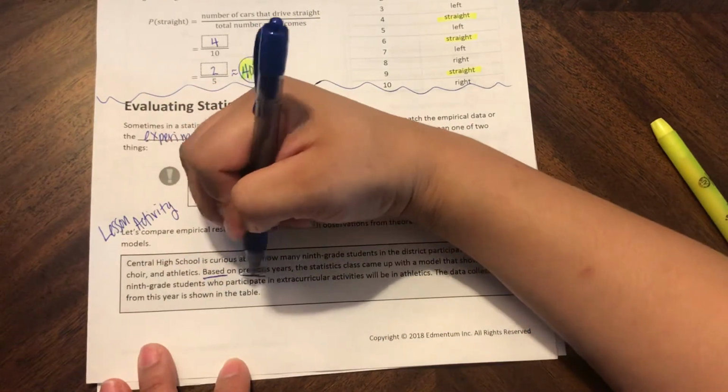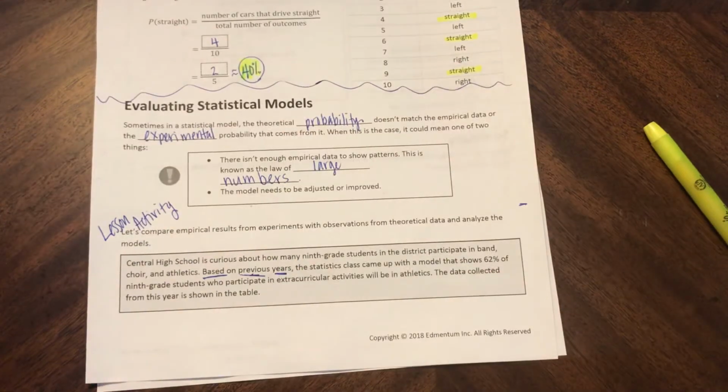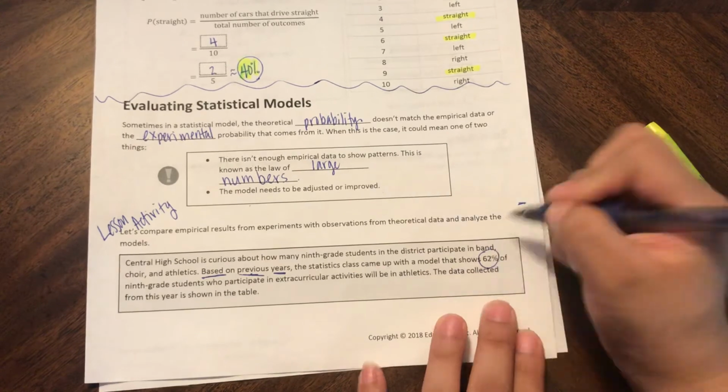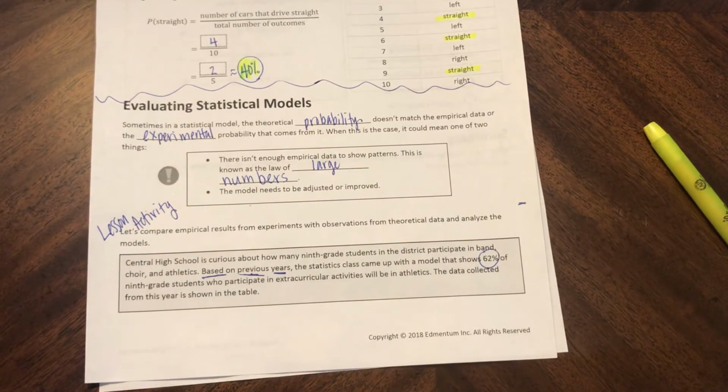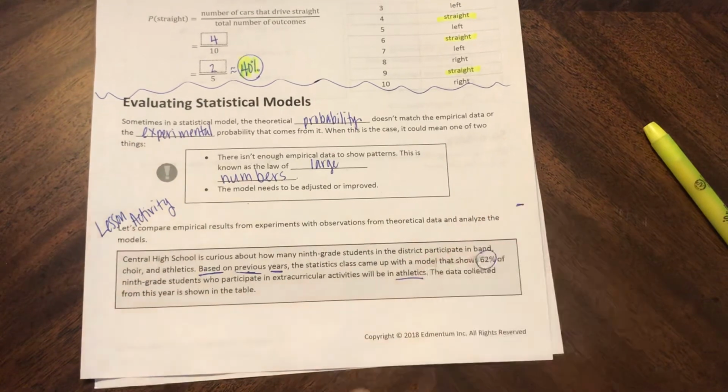Based on previous years, the statistics class came up with the model that shows 62% of 9th grade students who participate in extracurricular activities will be in athletics. The data collected from this year is shown in the table. So let's move to the table.